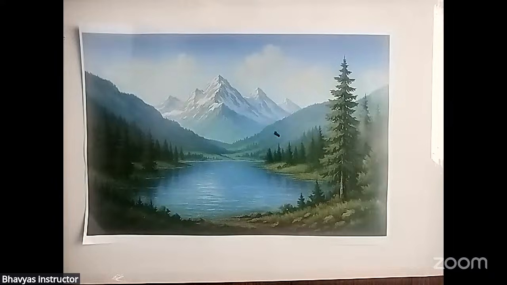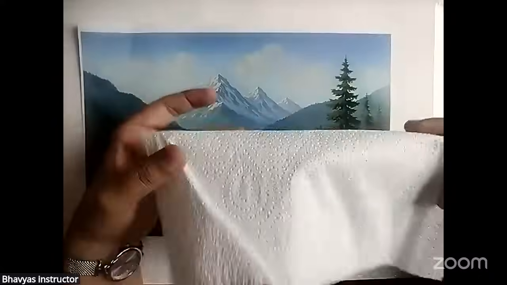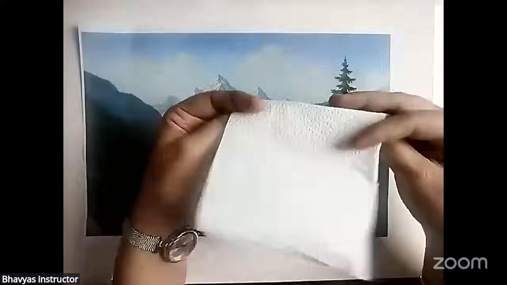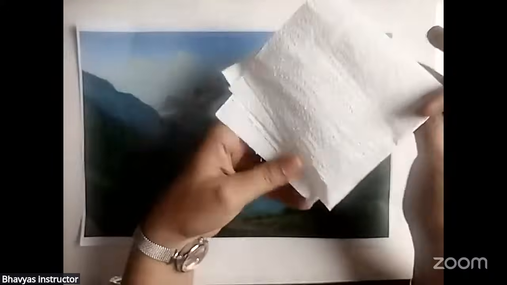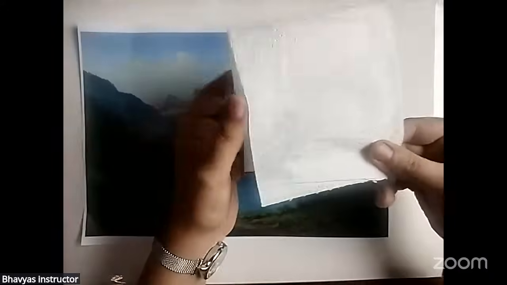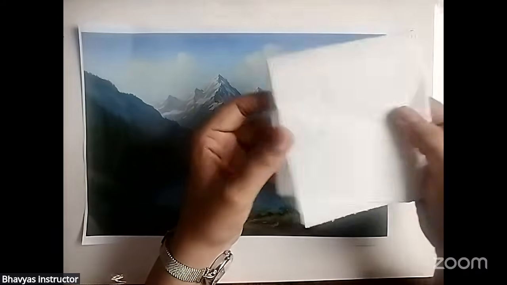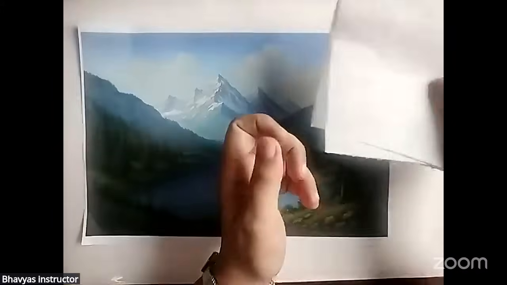This is the cloth. If you don't have cloth, you can use tissue paper. If you are using tissue paper, you just fold the tissue paper in four parts like this, and keep it aside.